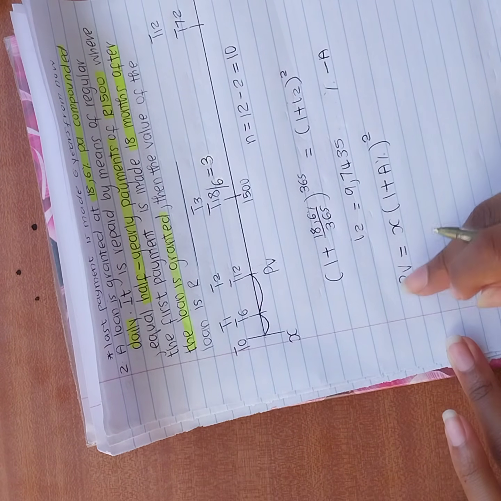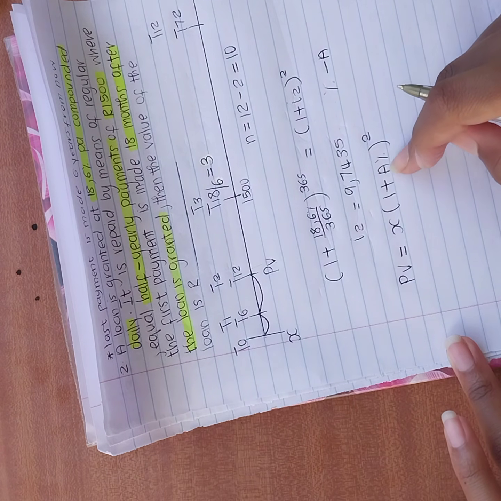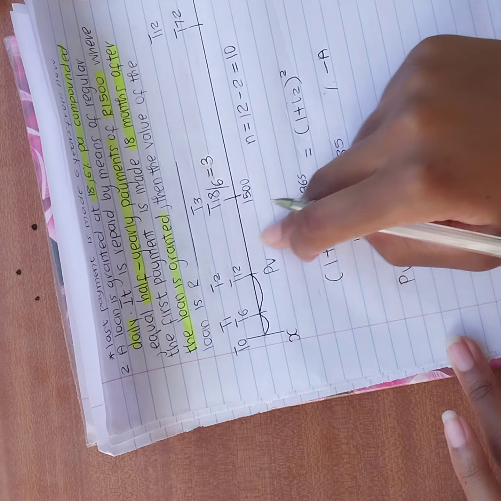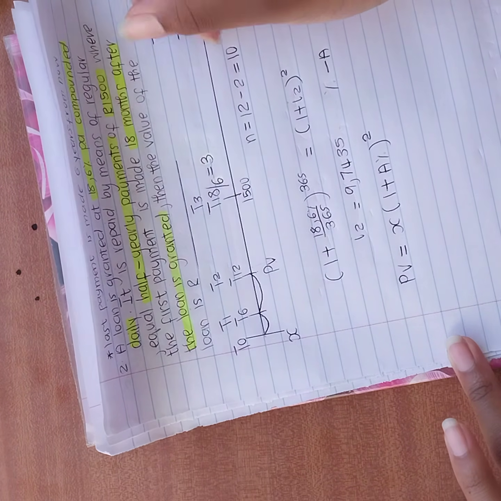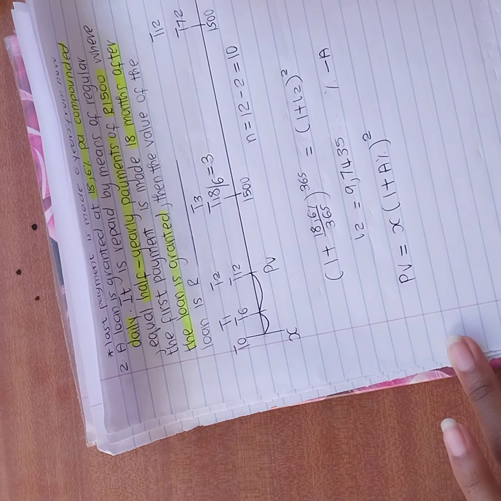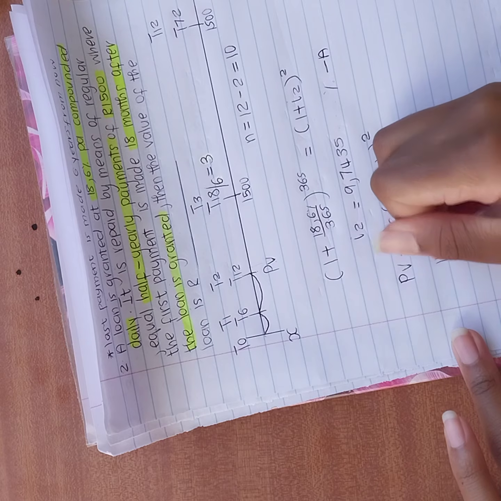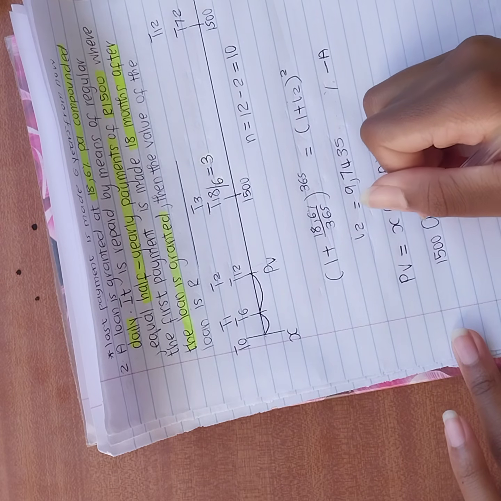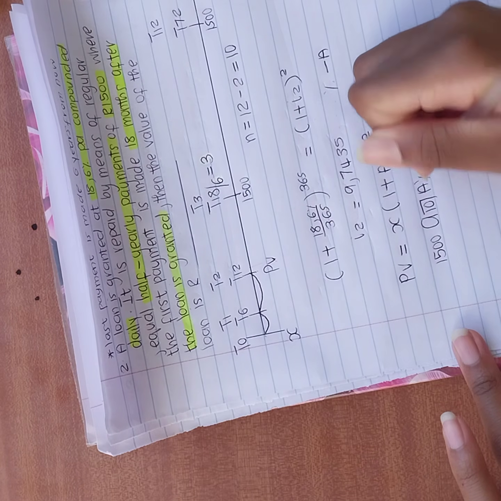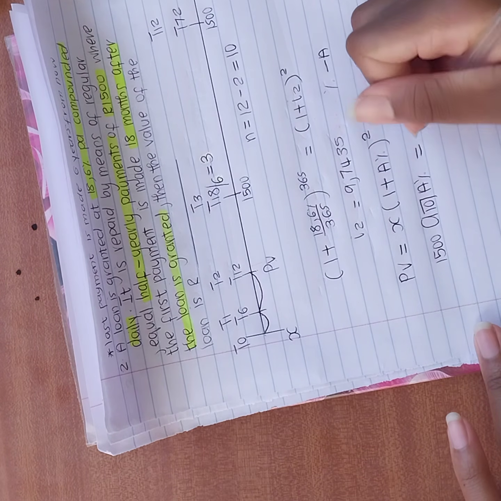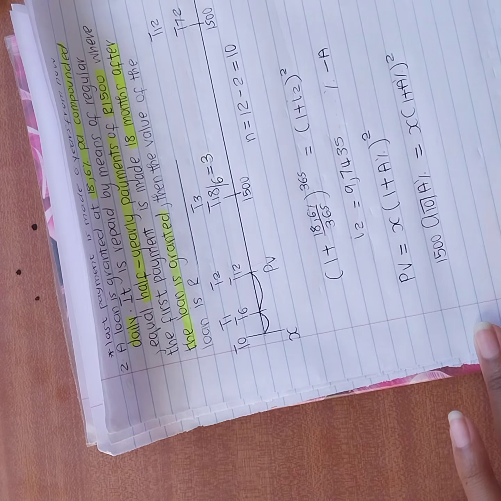So this is my present value. My present value is equal to x times 1 plus 8% to the power of 2. However, this PV is also equal to the present value of all my 1,500 payments until T72. So I will have 1,500 present value of my 10 payments with my 8% interest. This whole thing is actually equal to x times 1 plus 8% to the power of 2.